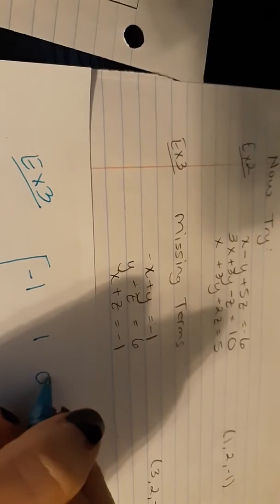So for example 3, we have, you can do the brackets if you want to, we have -1, +1, and then 0 for z, and -1 is the constant. Then we have 0 for x, 1 for y, -1 for z, and 6 is the constant.